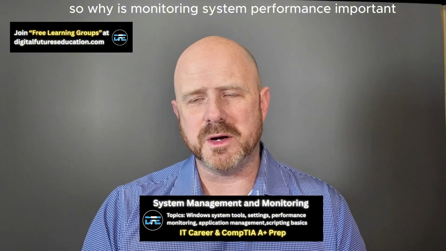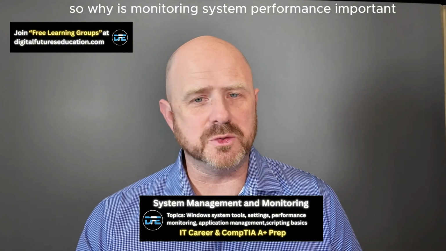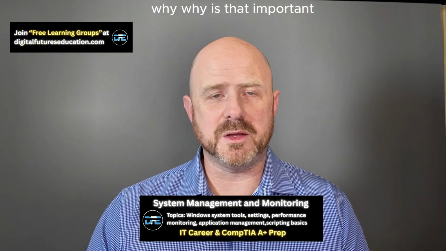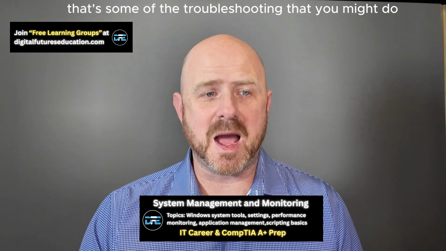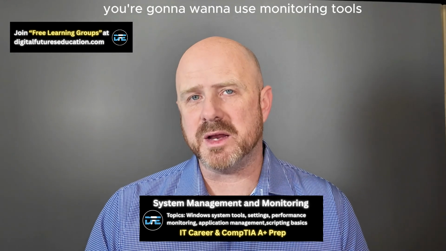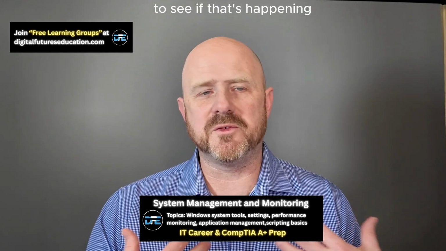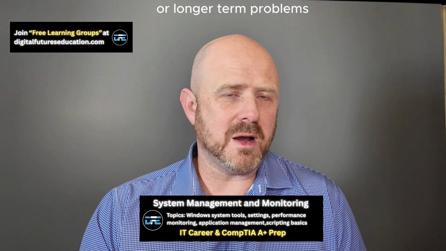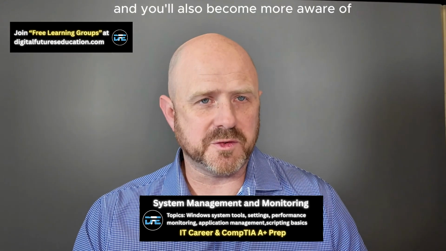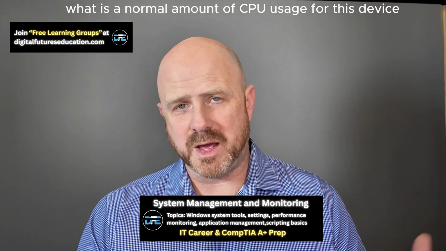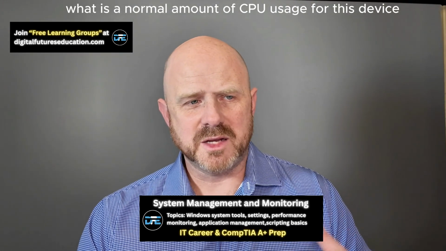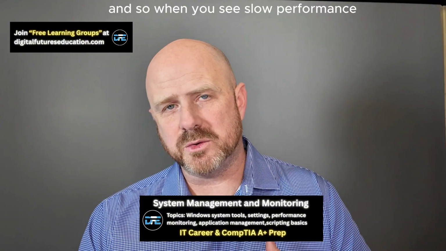But speaking of which, why is monitoring system performance important? That's some of the troubleshooting that you might do. You're going to want to use monitoring tools to see the trends before they become issues or longer-term problems. You'll also become more aware of what is a normal amount of CPU usage for this device versus when it has an issue. And so when you see slow performance, you might be able to diagnose it.